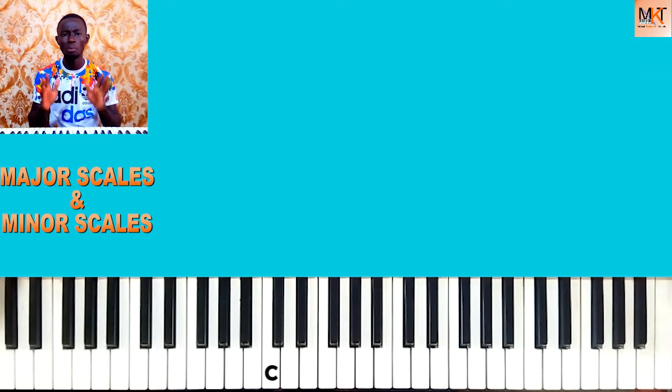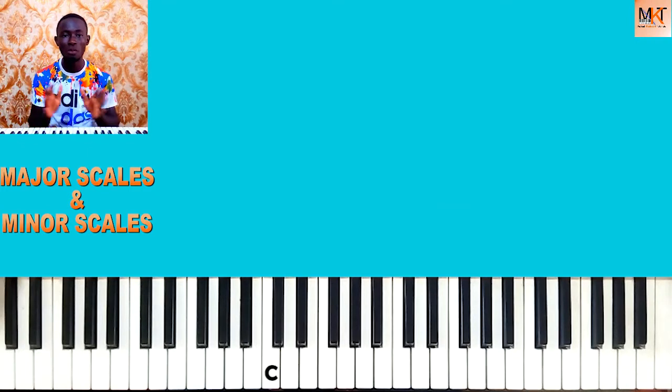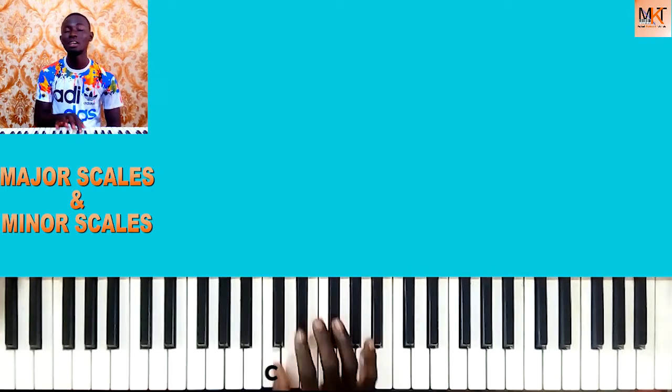And that's also simple. That's also got another trick that you can use to find the scale. Very easy and very simple. Just follow the lesson and you will understand it. You can even close your eyes and then play like that.